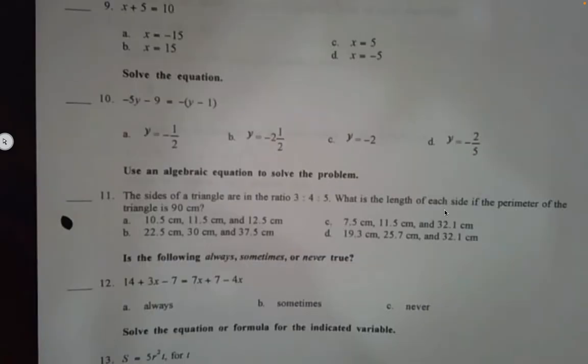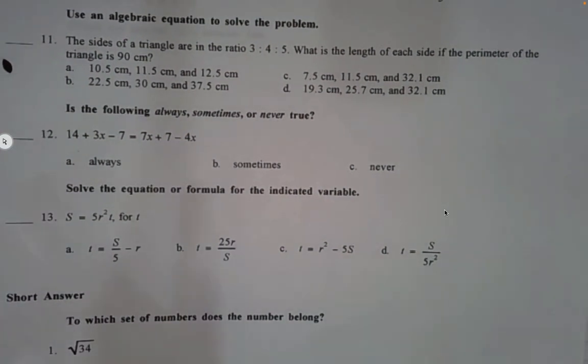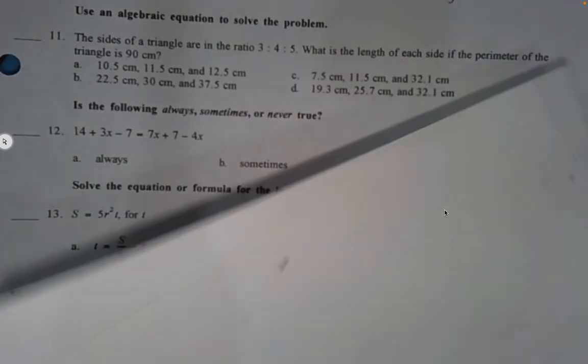Number 11, this one is on there. Y'all, if I'm going too fast or need me to re-explain, say something, okay? So number 11, we have a triangle. Y'all, we did this so much last year. It's a ratio. The sides of the triangle are like 3, 4, 5. Do y'all remember doing these? Yes, kind of, maybe. So on this one, if I had a triangle, I'm not saying that the sides are 3, 4, 5.